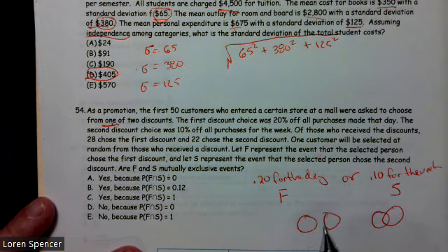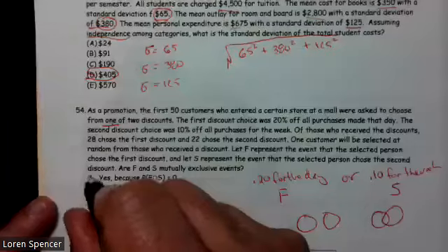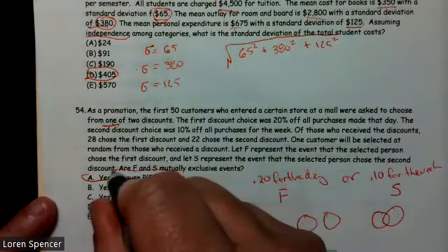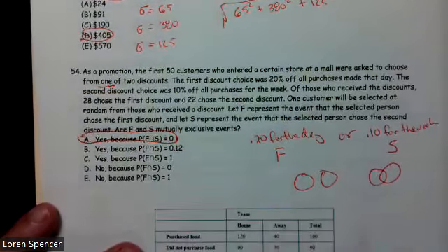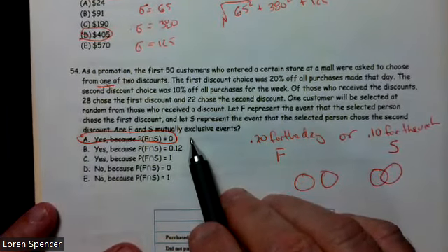Well, in this case, we could either choose this or this. We could not choose both. And because we could choose either the first or the second, and not both, that means there's no overlap. Since there's no overlap, there's no intersection. Our intersection is actually 0. So yes, they are mutually exclusive.